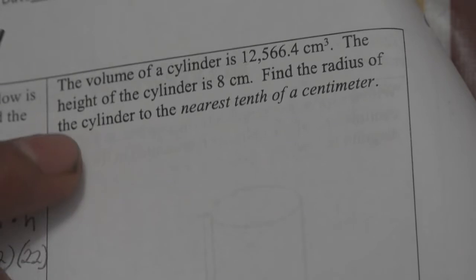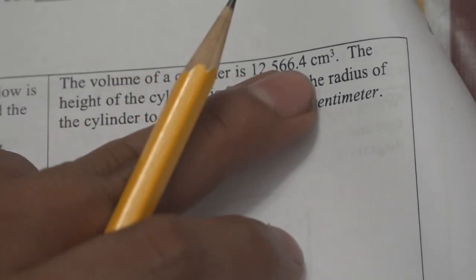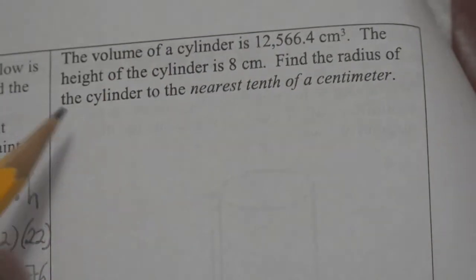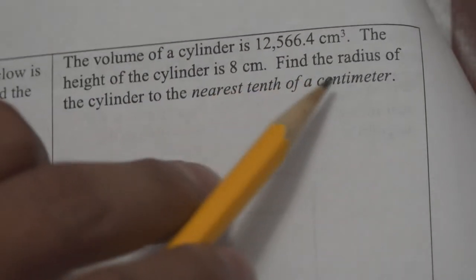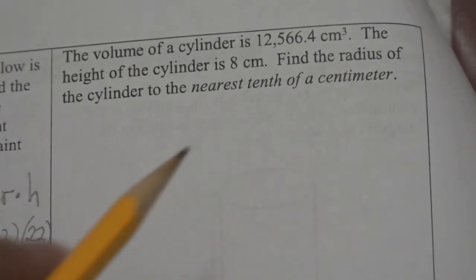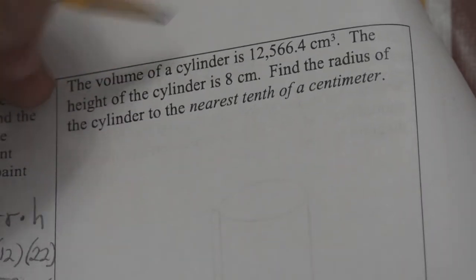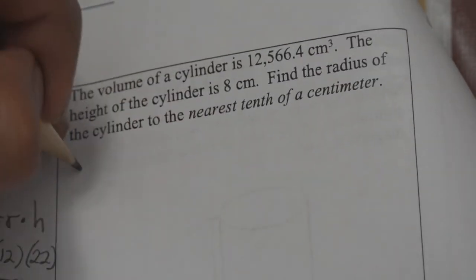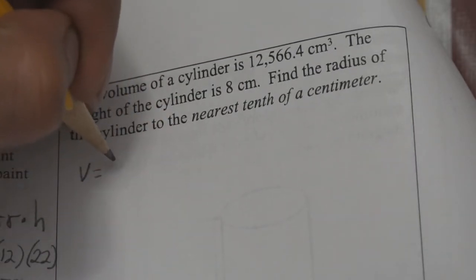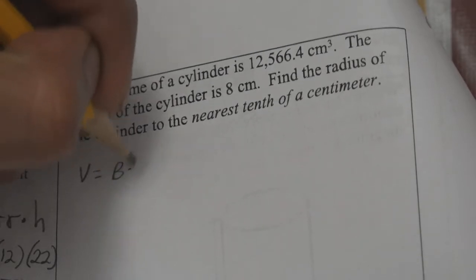Okay, this one says the volume of a cylinder is 12,566.4 cubic centimeters. Now the height of the cylinder is 8 centimeters. Find the radius of the cylinder to the nearest tenth of a centimeter. All right then, so we need to find the radius. They are giving me the volume, so I'm going to use the volume formula. The volume of a cylinder is the area of the base times the height.